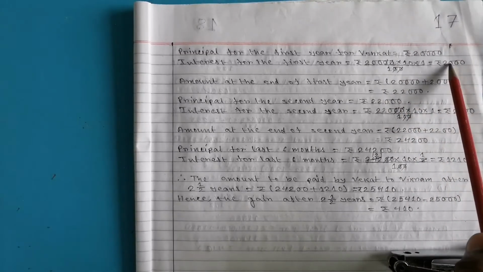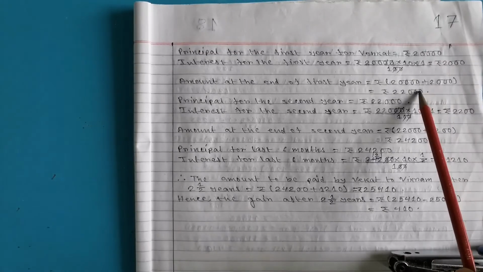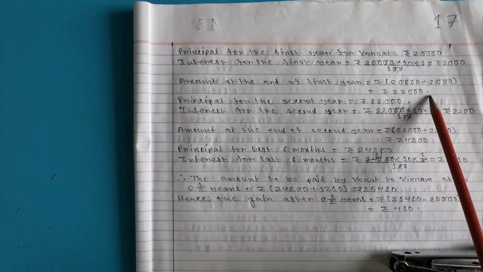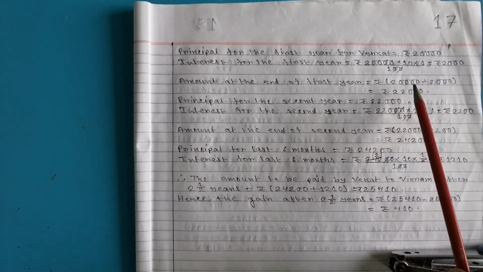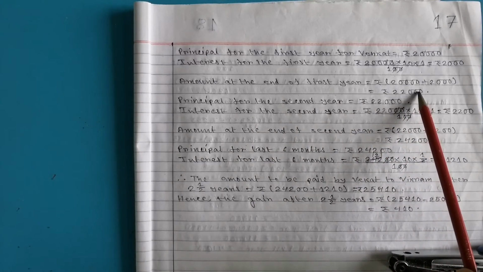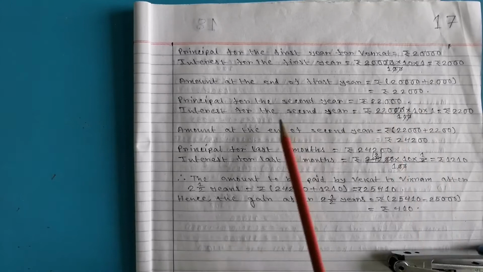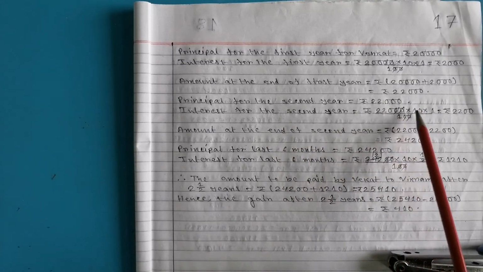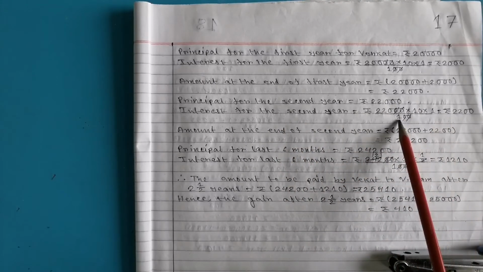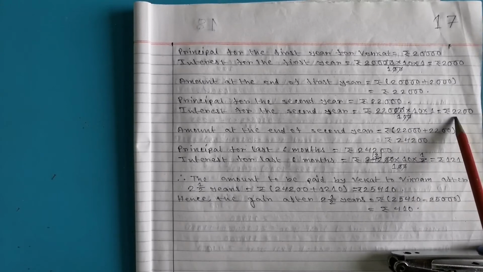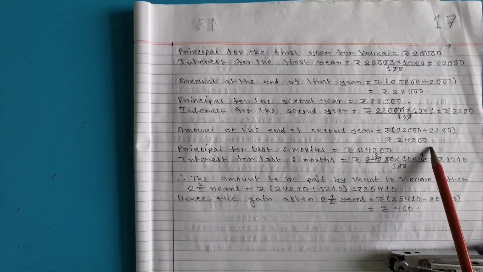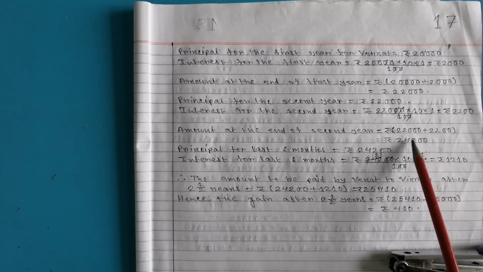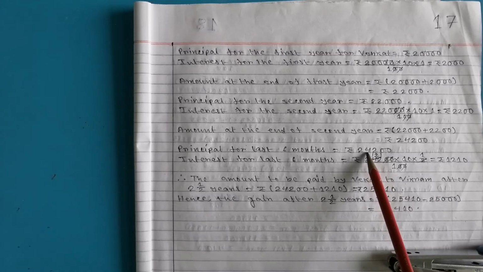So that interest will be added to the principal. So this will be the amount at the end of first year. And the principal for the second year will be this amount, that is the amount at the end of first year. So interest for the second year is 22,000 multiplied by 10 multiplied by 1 upon 100, that is 2,200. This interest will be added to this principal, that will be the amount at the end of second year, that is 24,200. And this amount will be the principal for the last 6 months.